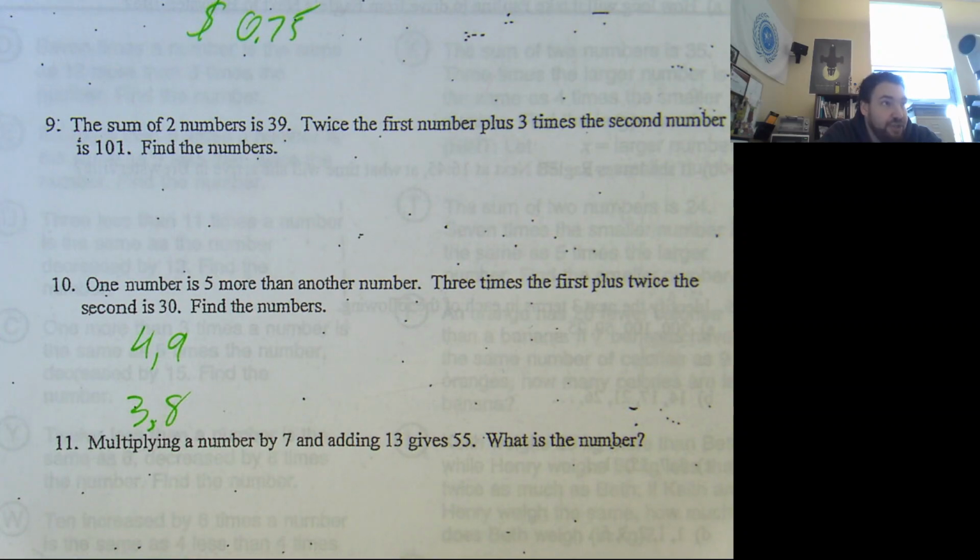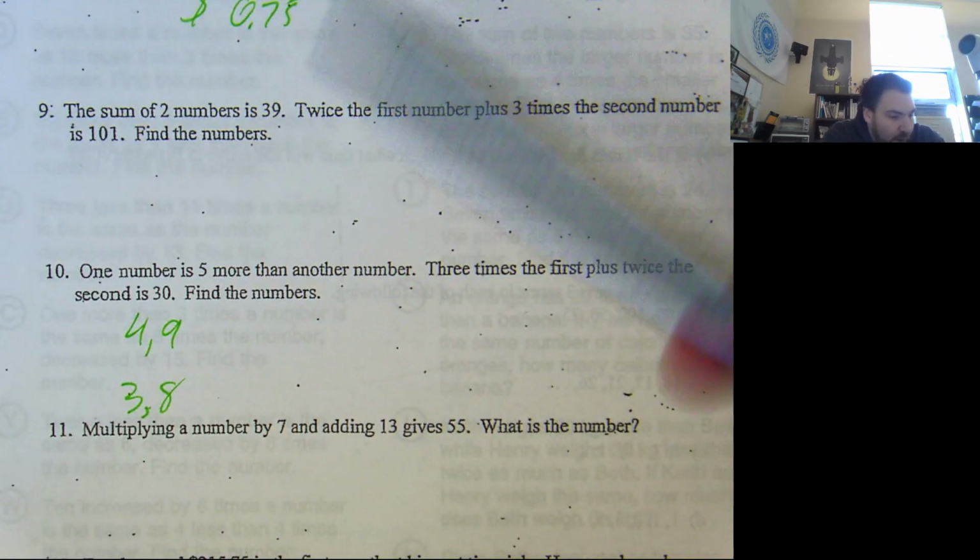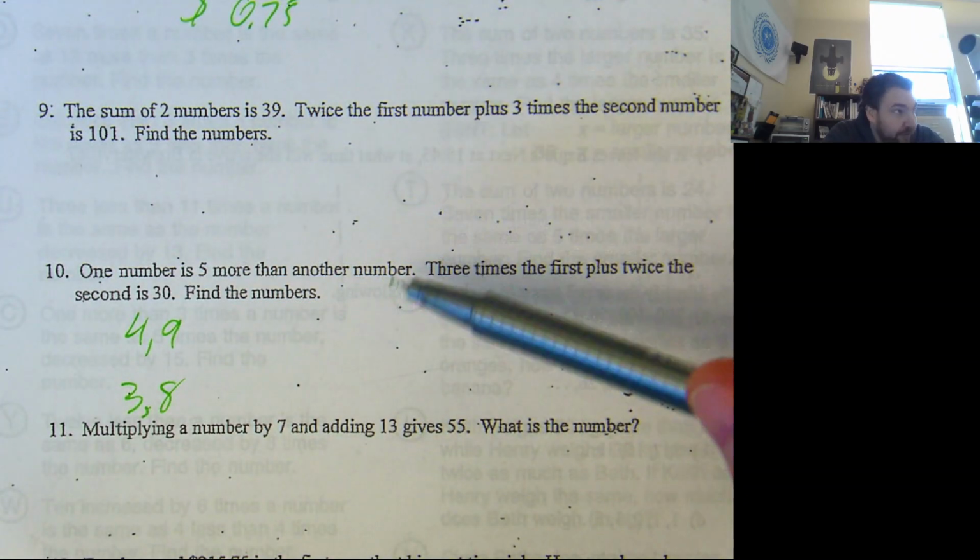Would anyone like me to do any of the problems that I have not yet done? Yes, Hassanjo. Scarlett and Hassanjo both want 10. Here we go. So, reading the problem, one number is 5 more than another number.